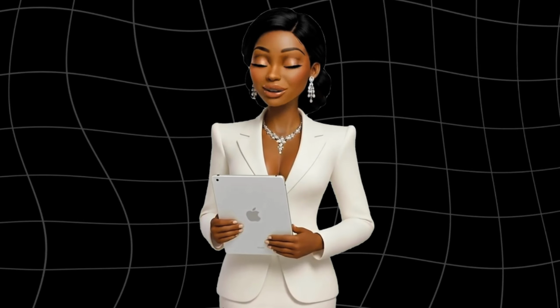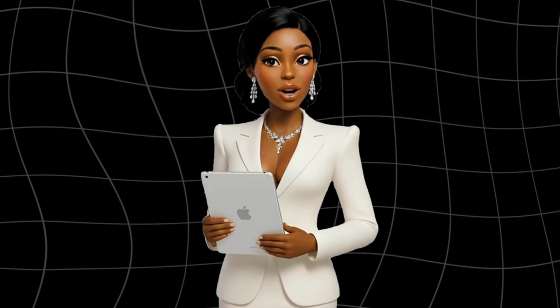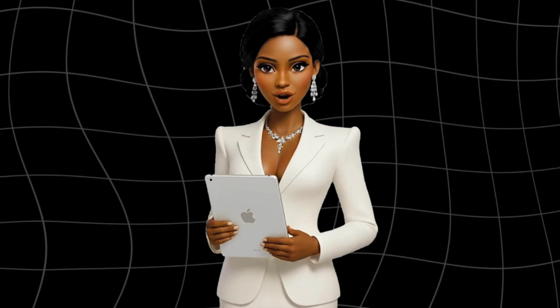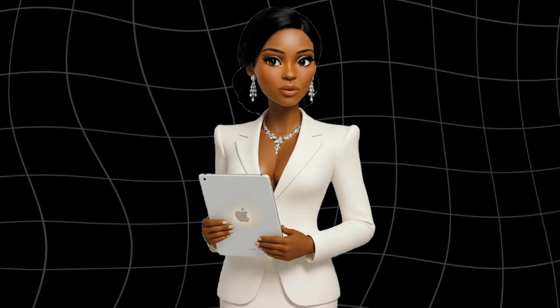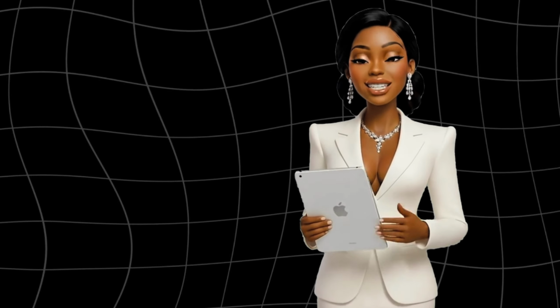The goal here is simple. We want to animate our static avatar image so that she appears to be talking, but without any exaggerated movements that might break the illusion of consistency.